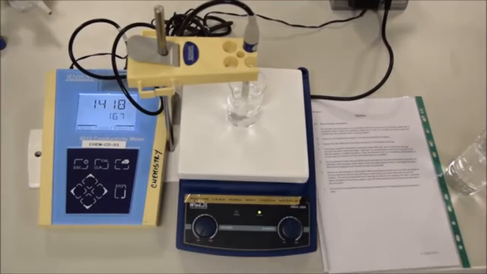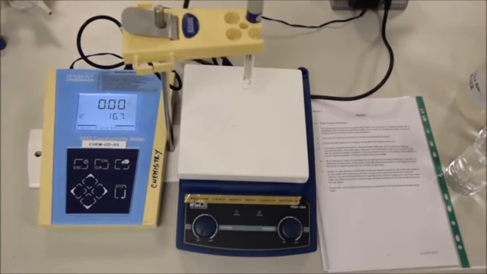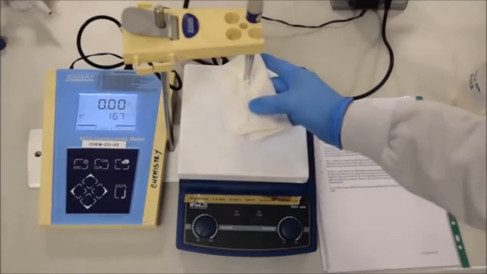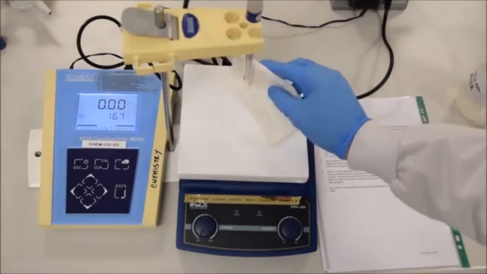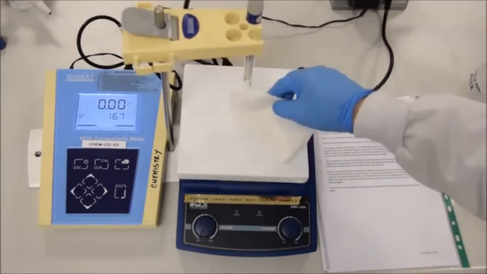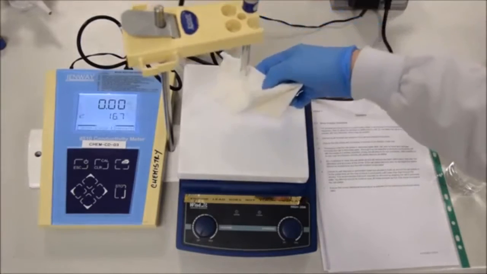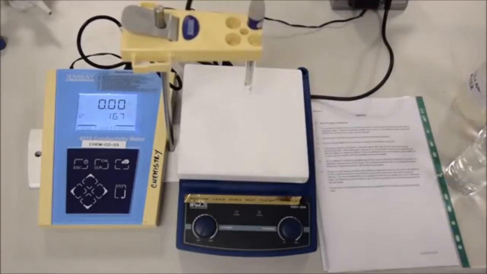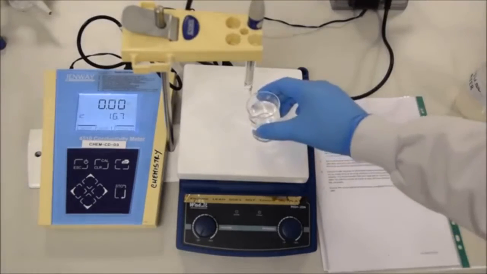Alright, so we have our calibrated machine. What now? Okay, let's take a reading. So to take a reading, make sure the probe is clean and dry. Dry the outside of it. Remember, take care, never put anything inside the probe. And then take a beaker and fill it with the solution that you want to measure the conductivity of. Put that into the center.